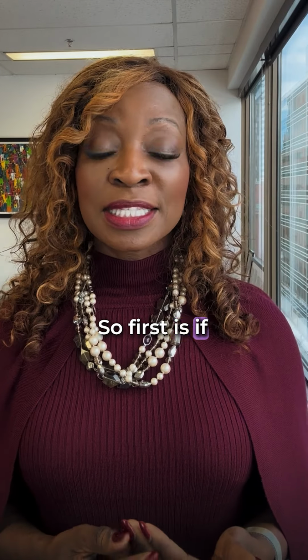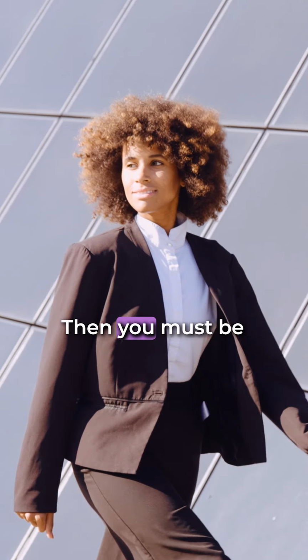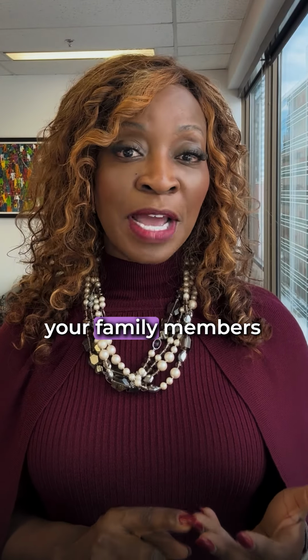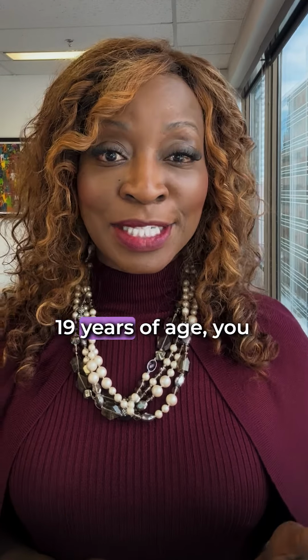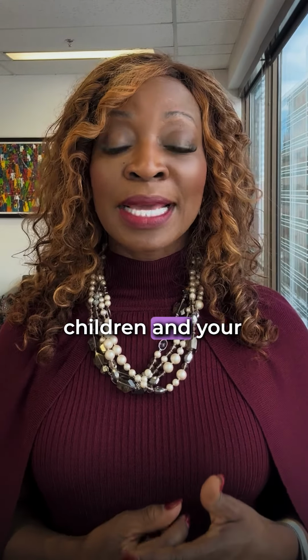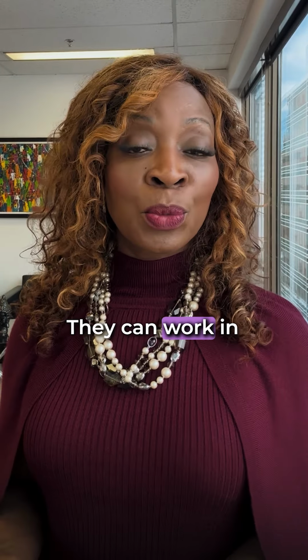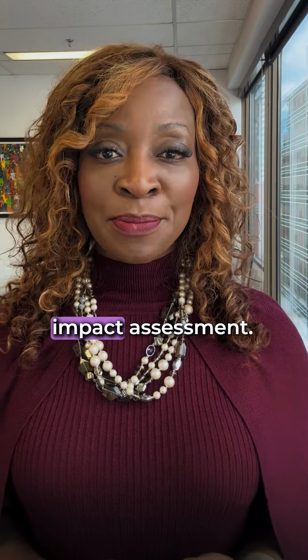So first, if you've decided you want to grow your business in Canada, you must incorporate. Then you must be able to apply for a work permit, which applies for you and your family members that are accompanying you. If they are under 18 or 19 years of age, you can bring your children, and your spouse will be able to get an open spousal work permit. They can work in Canada without needing to be sponsored by way of a labor market impact assessment.